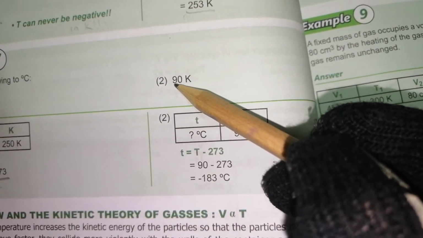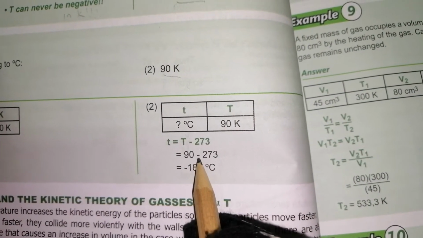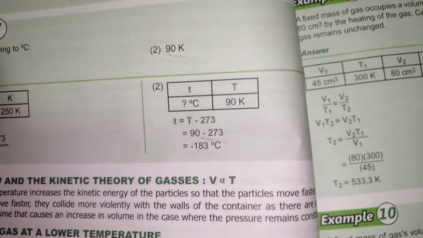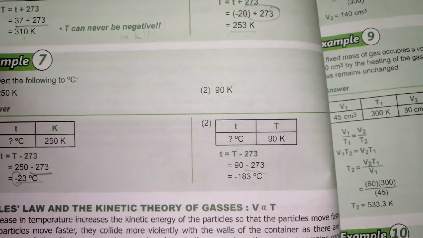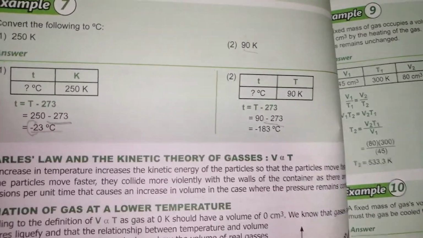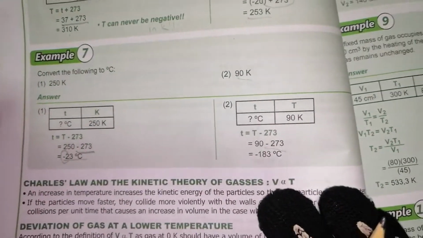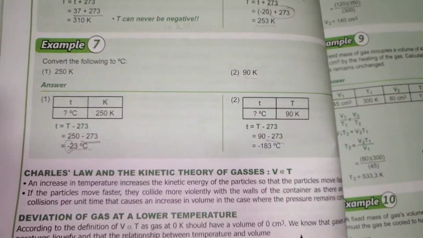Okay, number 2, 90 Kelvin. So again, to change it to degrees Celsius, you're going to say minus 273, and that will give you minus 183 degrees Celsius. Now, this is very simple, but if you leave out the step of converting temperature into Kelvin in your equations, you will lose a lot of marks. So even though it is simple, this is the way they trick you. So please just remember, temperature must always be in Kelvin.